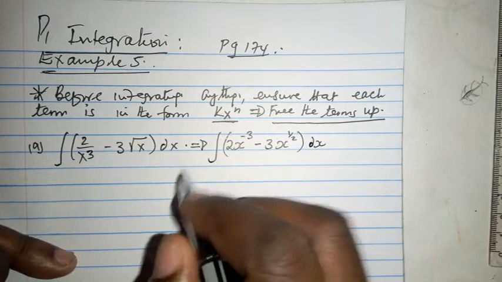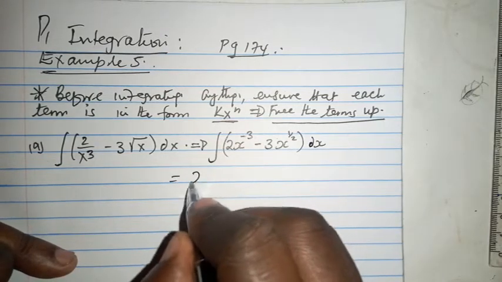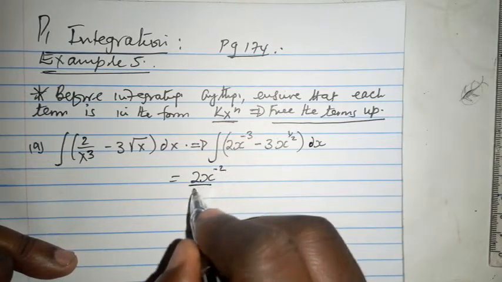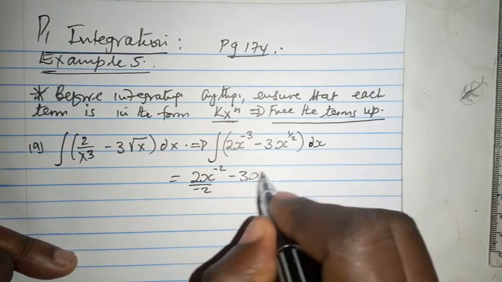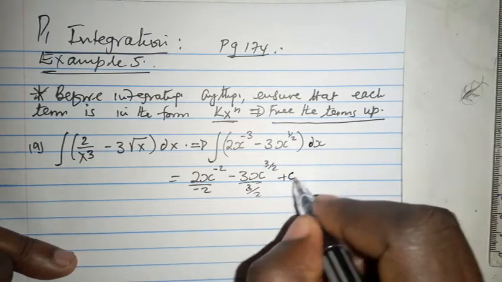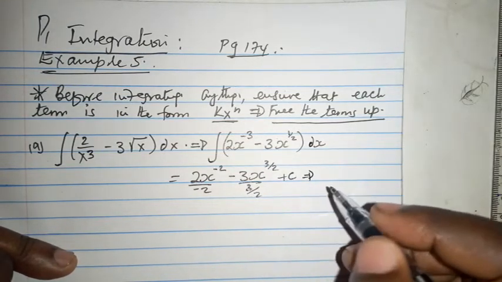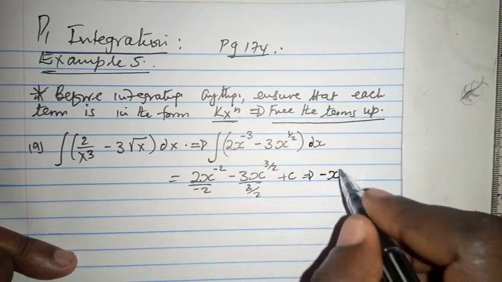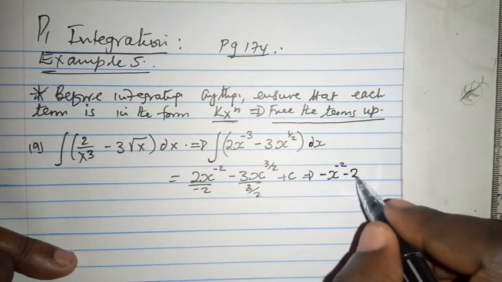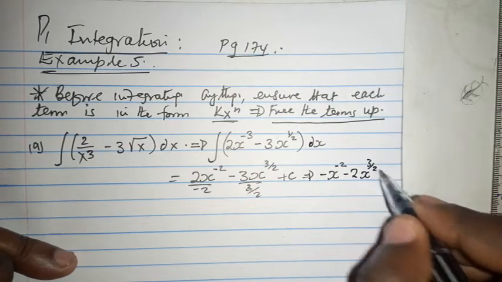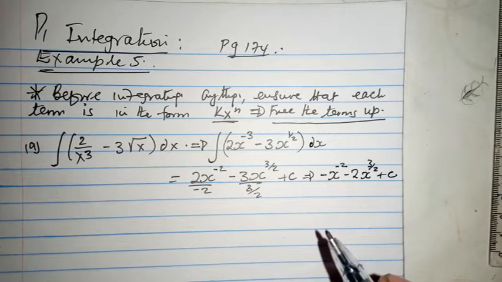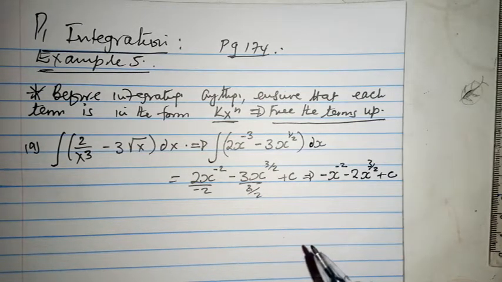So integrating this gives us 2x^(-3+1) over (-3+1), that is minus 2, minus 3x^(3/2) over 3/2, plus c, which basically gives us minus x^(-2). Of course, this one becomes minus 2x^(3/2) plus c. And as far as we are concerned, that is the final submission.